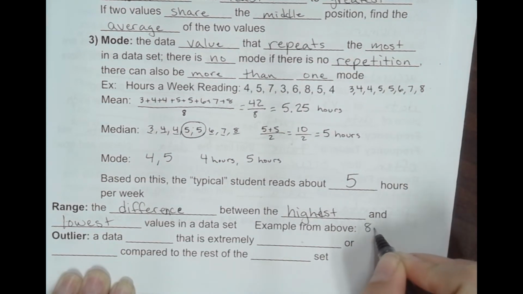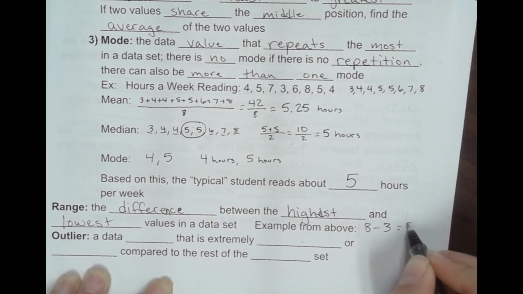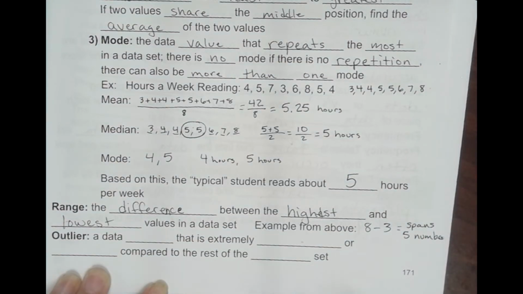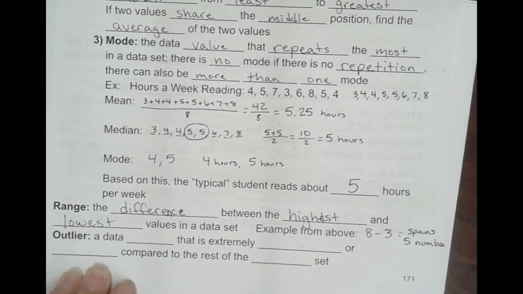Difference means subtract, minus our lowest number, which was 3. So in other words, this spans across 5 numbers. So the range is 5.